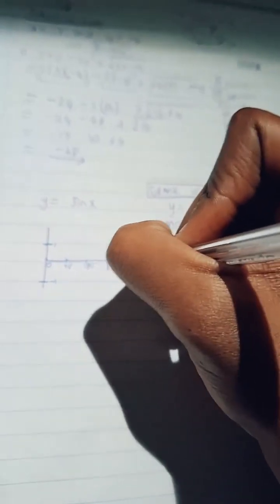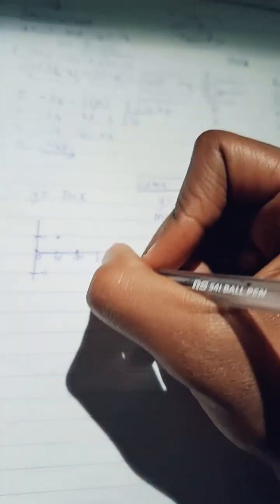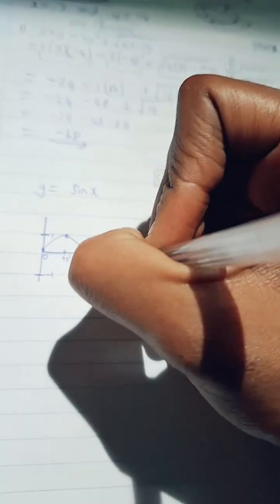Let's say 90, 180, 270, and then our beautiful 360. So the sine graph: sine 0 is 0, sine 90 is 1, sine 180 is 0, sine 270 is -1, and sine 360 is 0. This is what we call the mother graph of the sine graph.